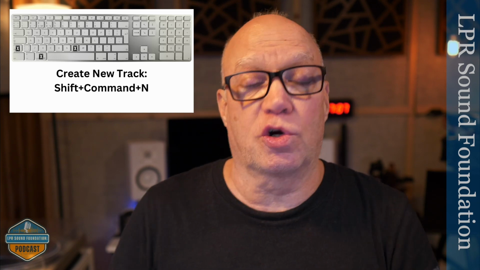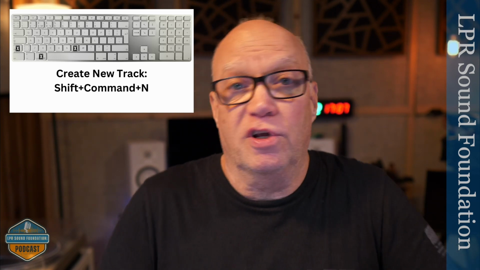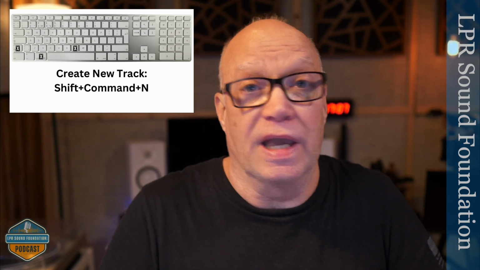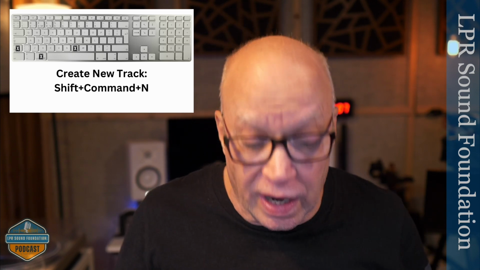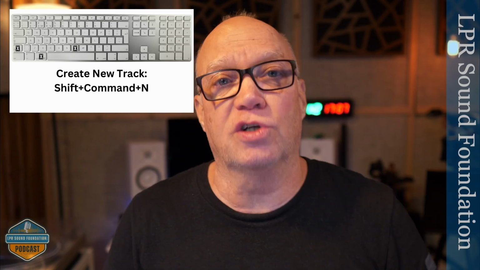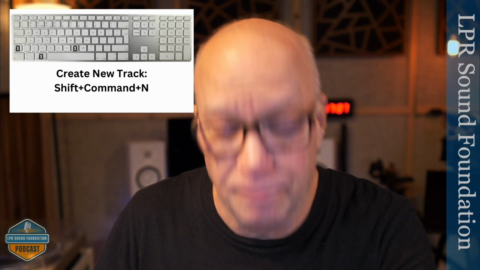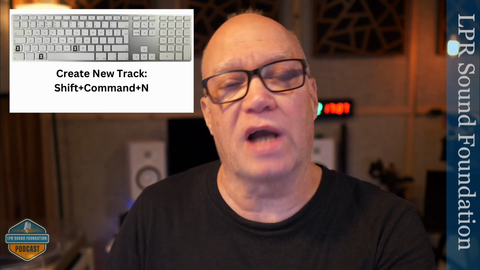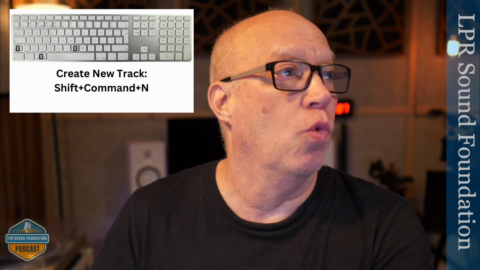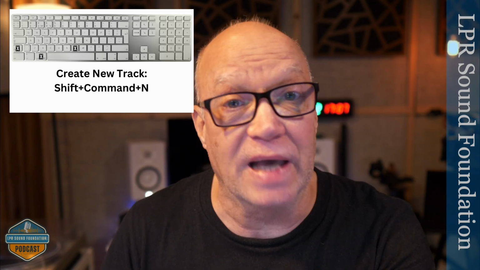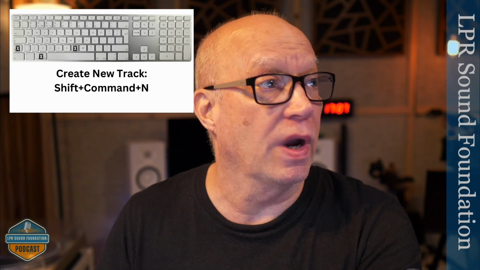So to create a new track, it's Shift Command N, or again, Shift Apple N if you want to say it quick. That's how we say it quick. That's going to start up a dialog box where you can add a new track. You can select which type of tracks. We're not talking about that just yet. What we're talking about today are key commands. So let's get that out of the way, okay?